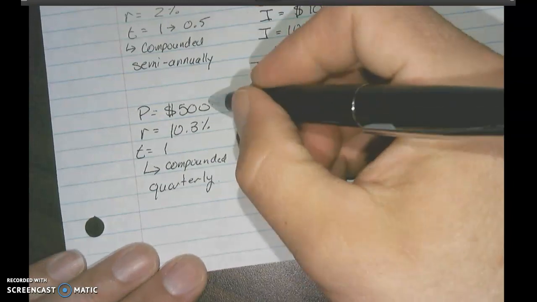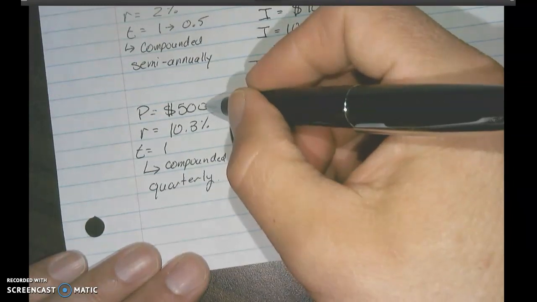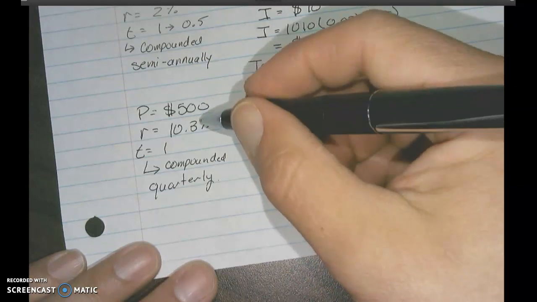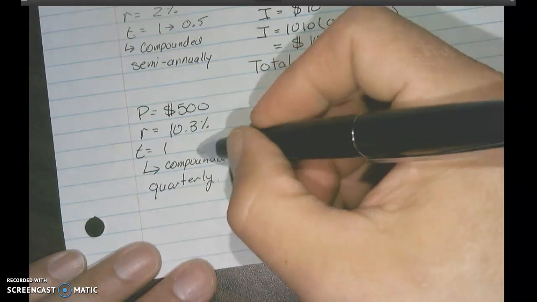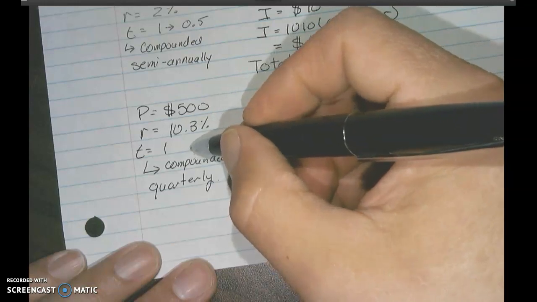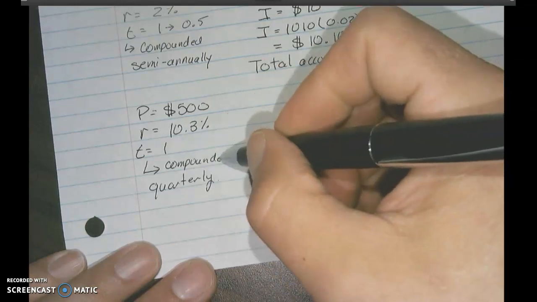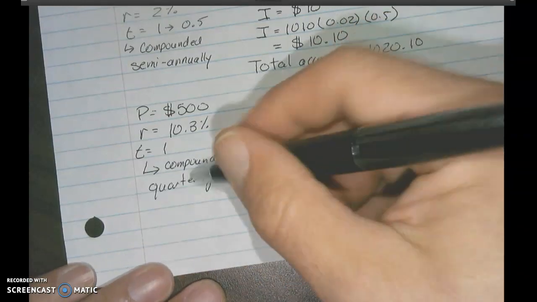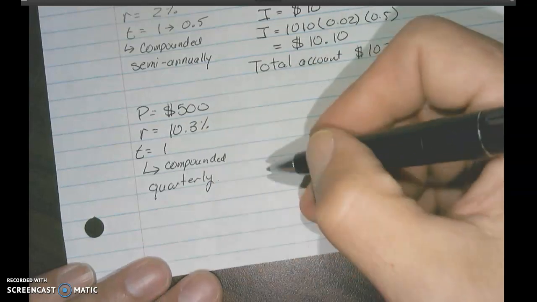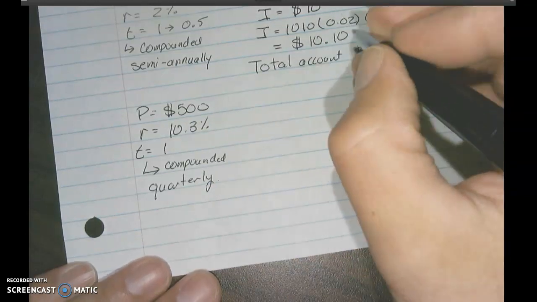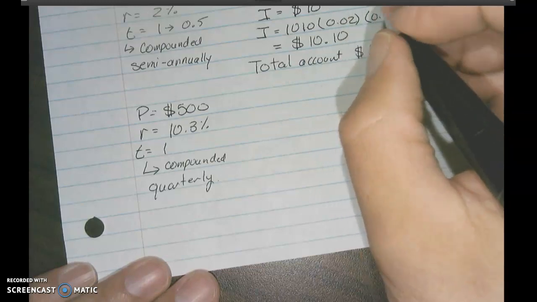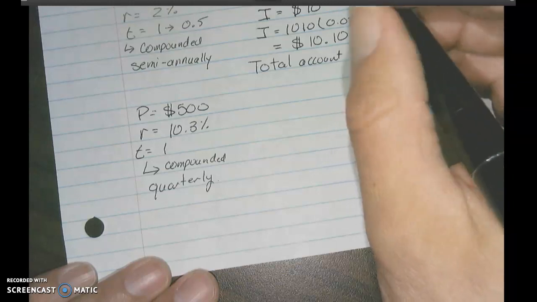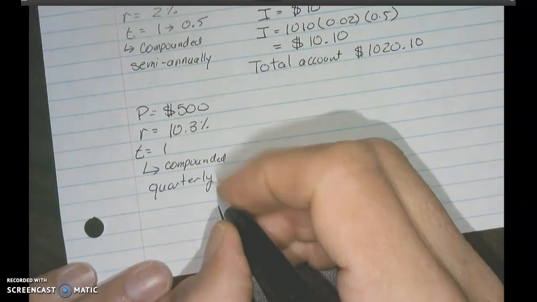Second example is going to be a principal of $500. I gave you a huge rate, which you probably won't see, at 10.3. We just want to do this for 1 year, okay? But our compounding is going to be quarterly. So if we're depositing it quarterly, what is that in a decimal form? What was it? Point what? If we rounded it, it would be 0.3, no, 0.25, because you got to take 12 and divide it by, not 4.